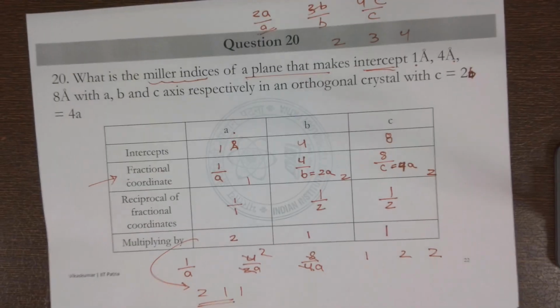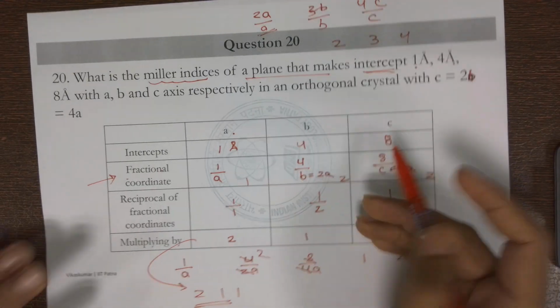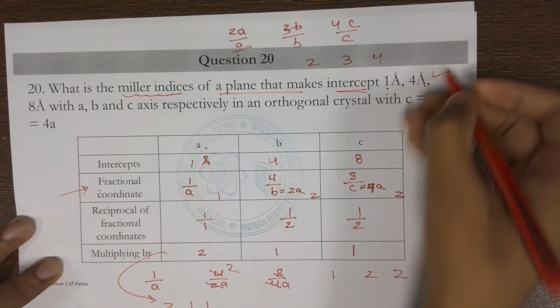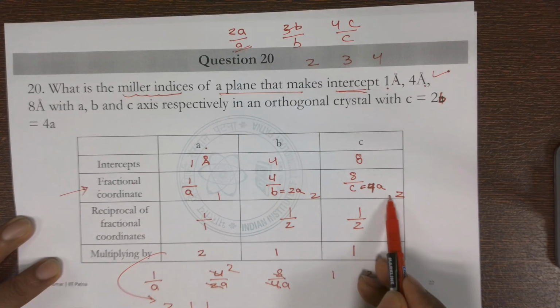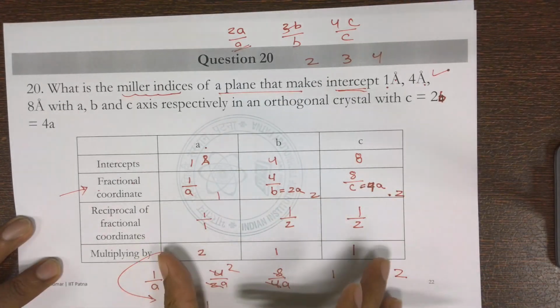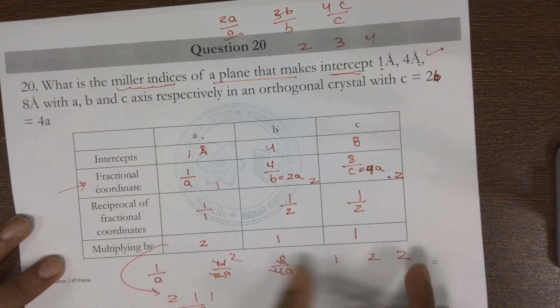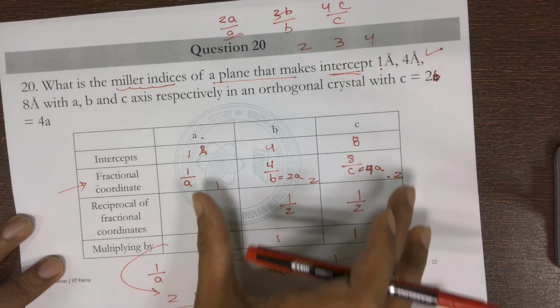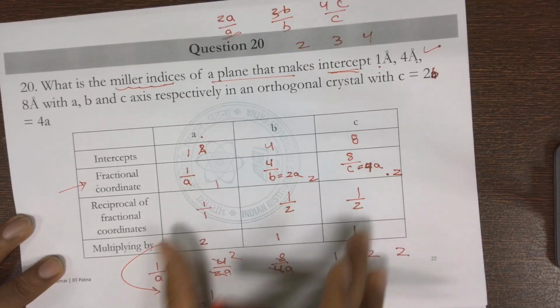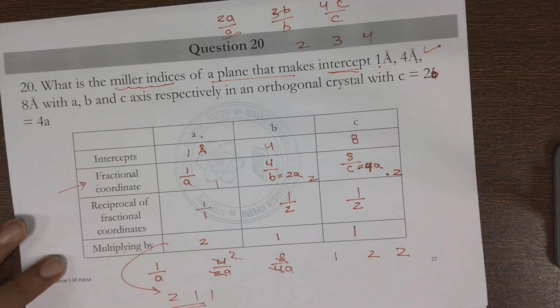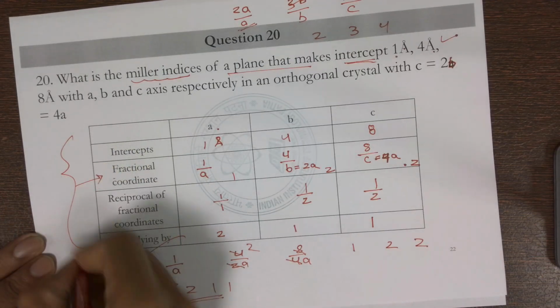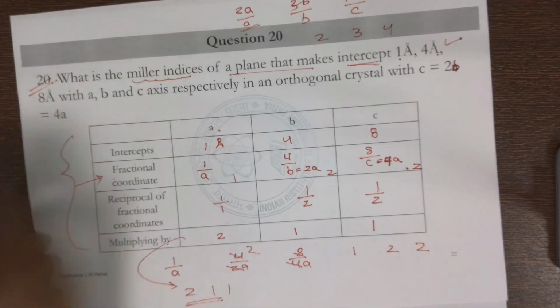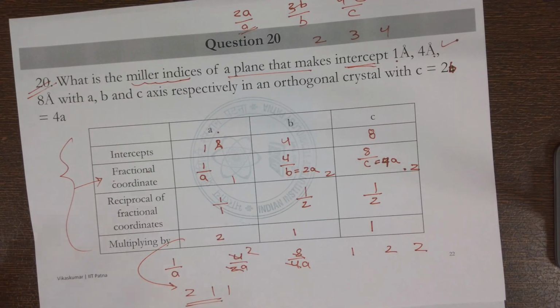Okay, we follow the same procedure. First we found the intercepts, which were given. We divided them by a, b and c, and then after dividing we normalized, making the smallest possible integers. Then we took the reciprocal, and again took the smallest possible integers. So this is how we have solved question number 20. You might get a question like this in the quiz, maybe not.